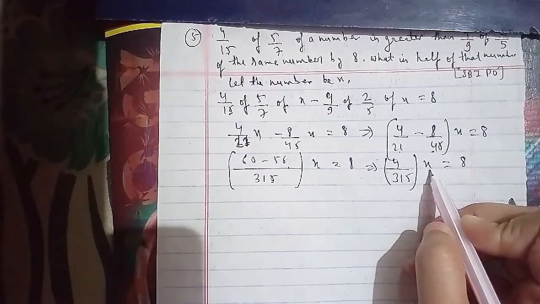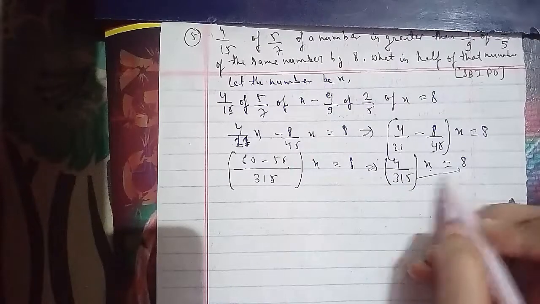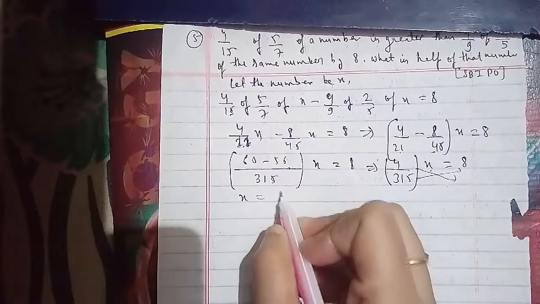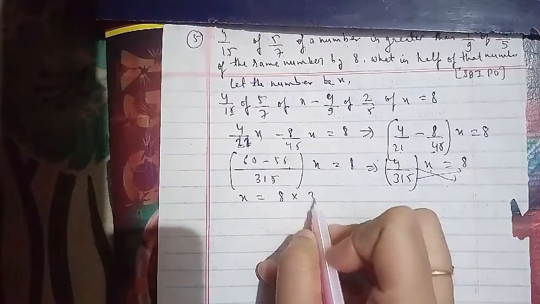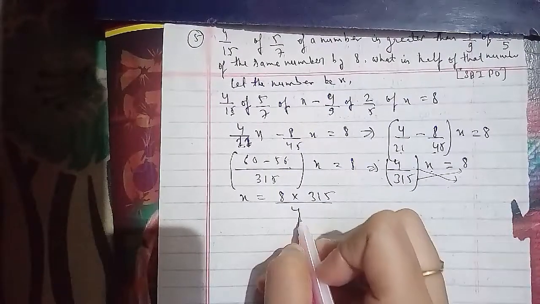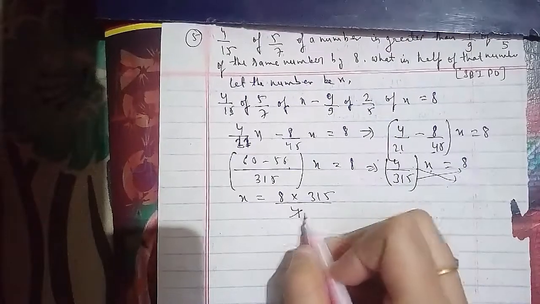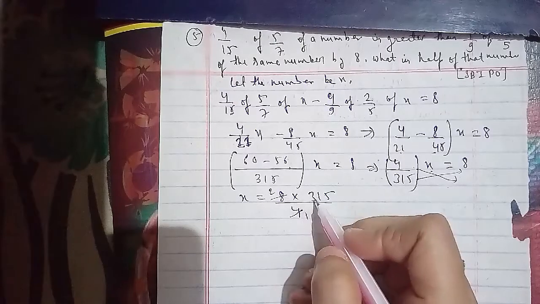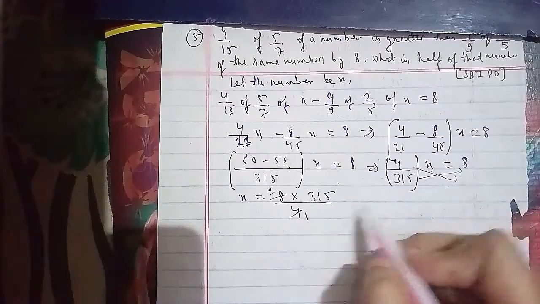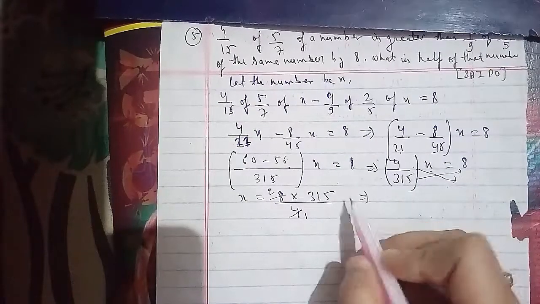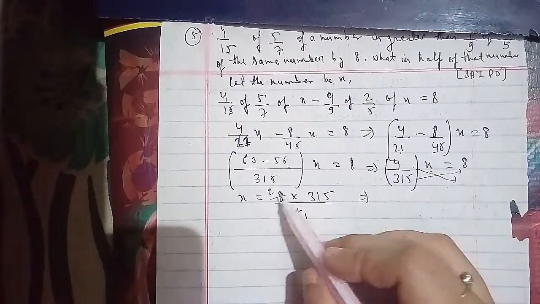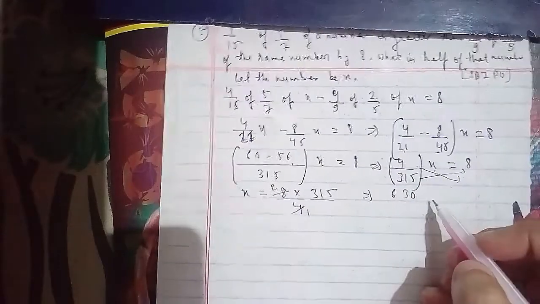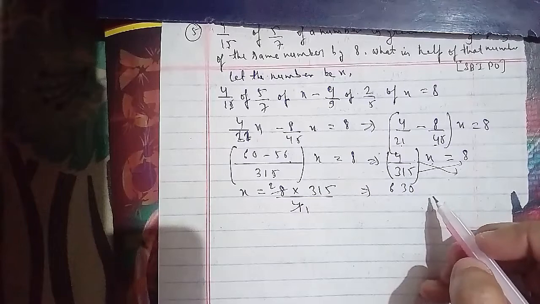We'll let 315 go upside, and this will come as denominator. So x equals 8 into 315 upon 4. 4 ones are 4 and 4 twos are 8. Then we'll cancel it out, and it will be 315 multiplied by 2, and that will be 630.